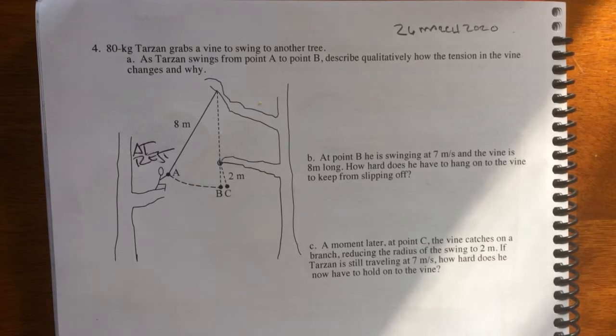We're going to get back to our workbook for a little bit. We're going to go back to some special problems tomorrow. But our workbook is feeling lonely, and I thought we could get some work done. We're going to do problems 4 and 5 on page 154.